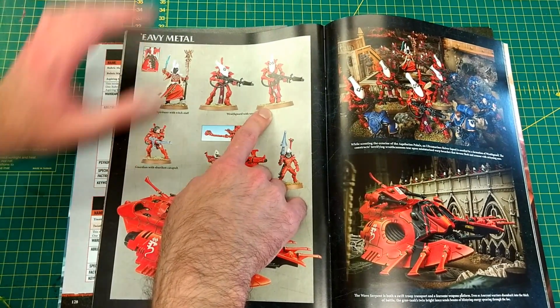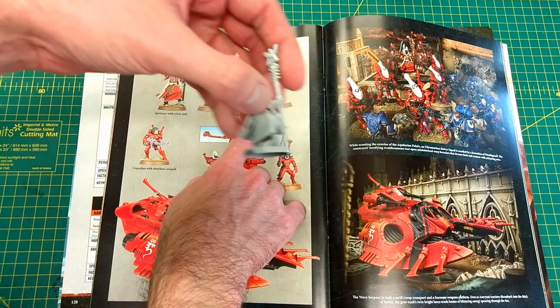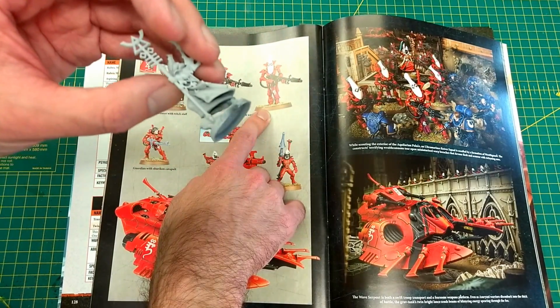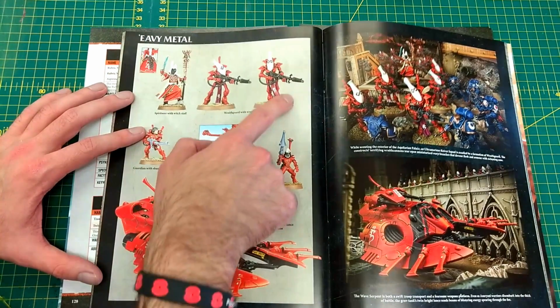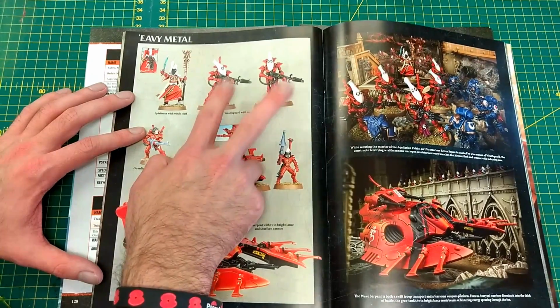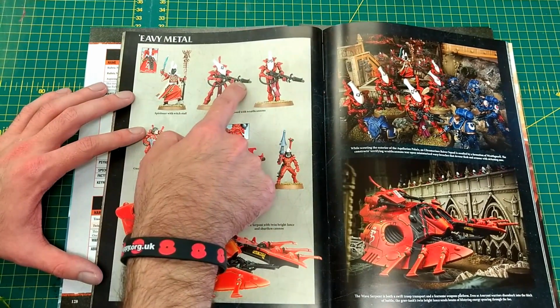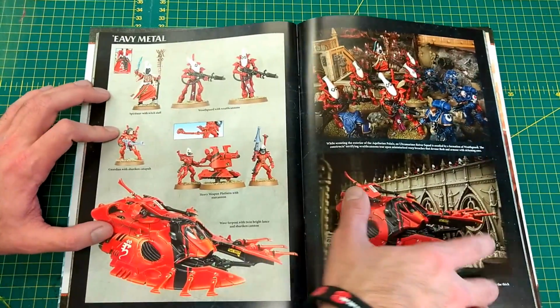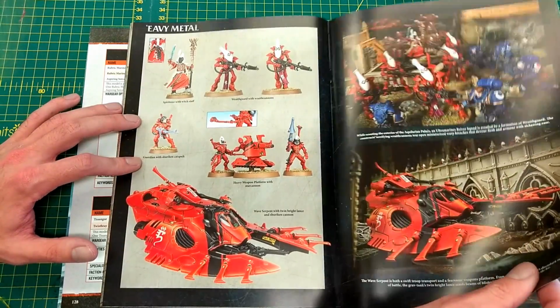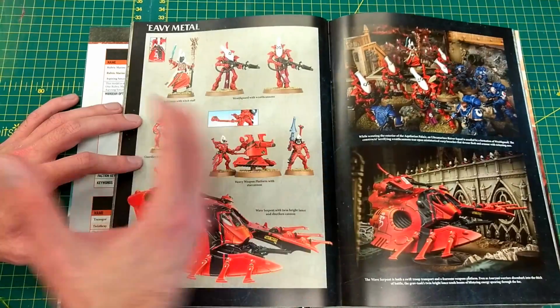Because he comes on a 25mm base, which I've already put him on, which is a little bit annoying, actually. Now, another issue is that they obviously only have two weapon options. One is these guns. The other, they don't show it here, is a close combat option, and it's just an axe.